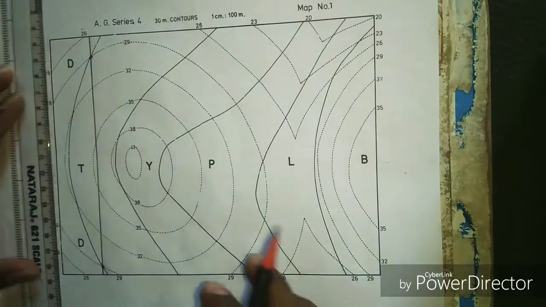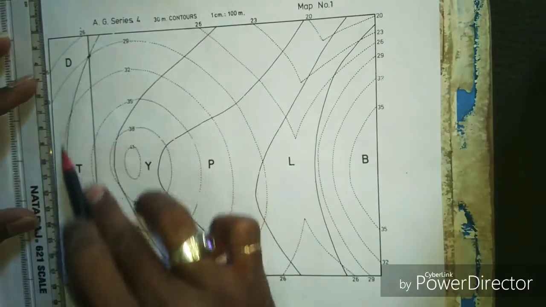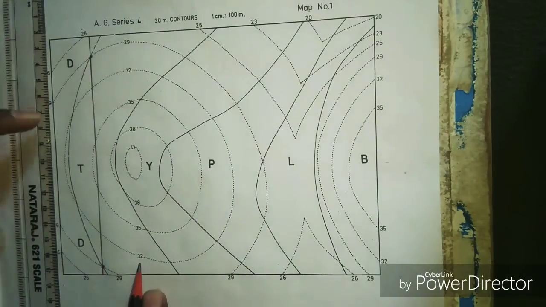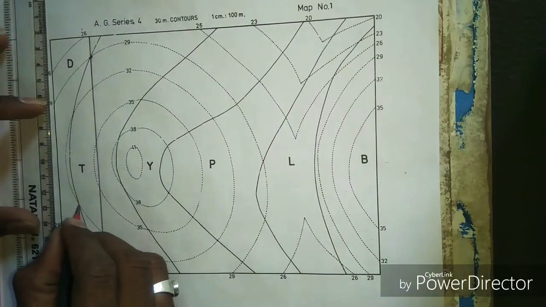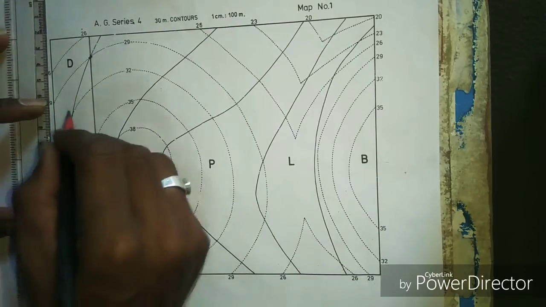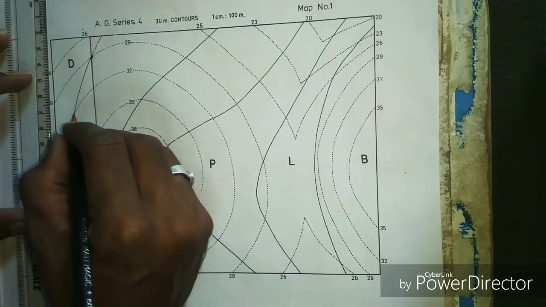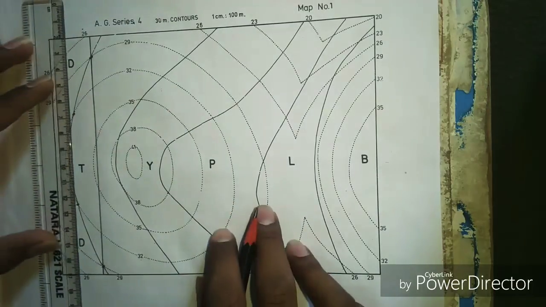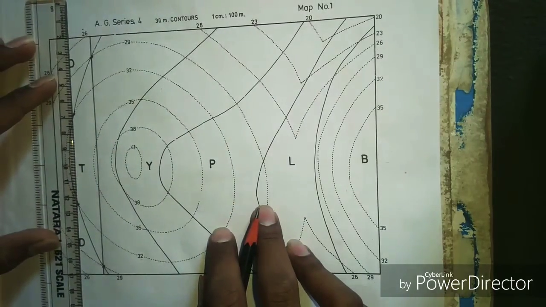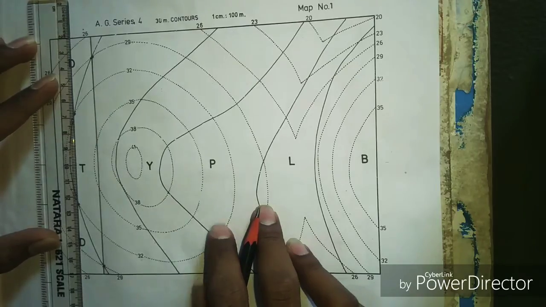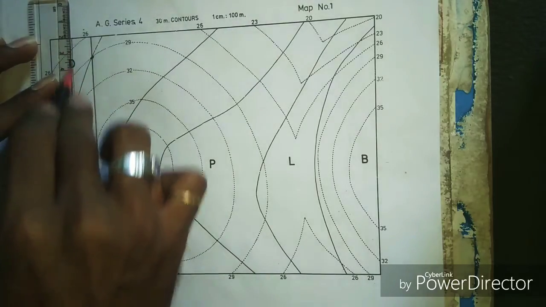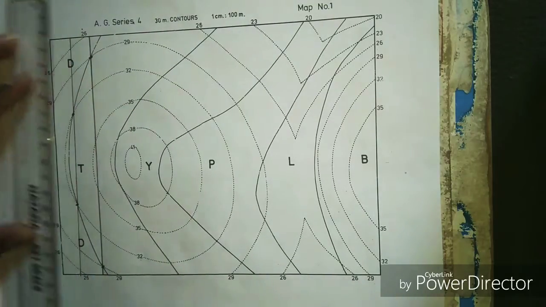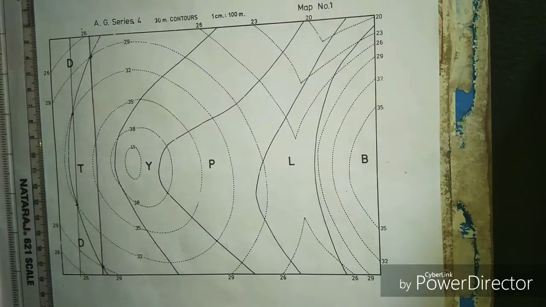Then on the same junction the contour line of 320 meter is intersecting here and here also, so you have to draw this carefully. So two strike lines are already drawn.